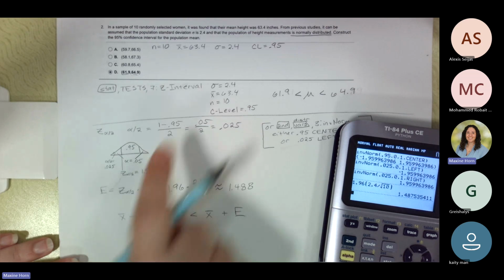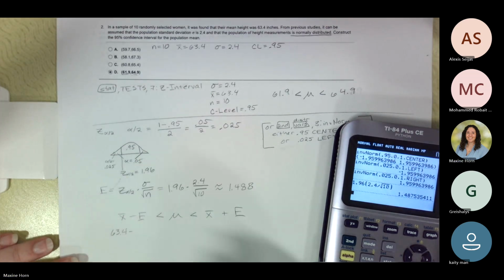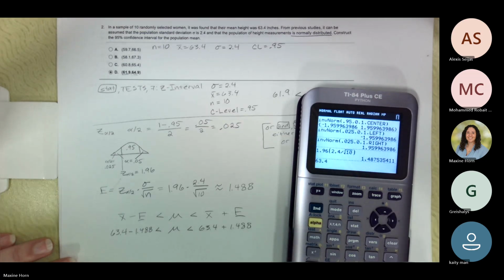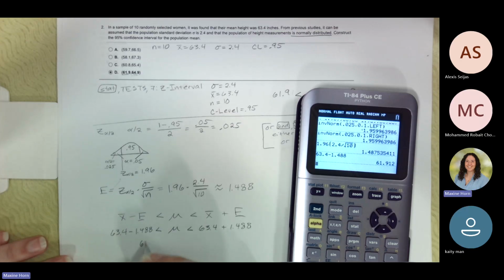So what was my sample mean? 63.4 minus 1.488. 63.4 plus 1.488. Okay, so if I take that to one decimal place, I have 61.9.